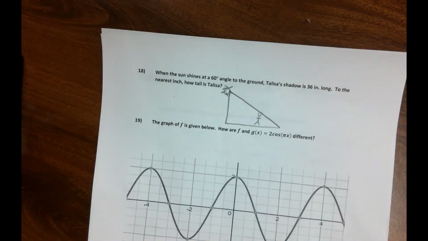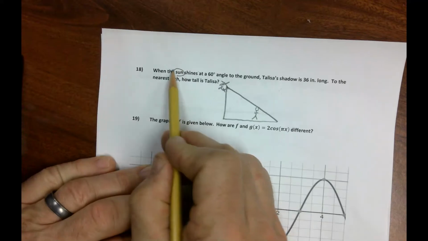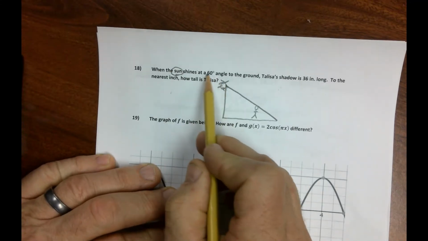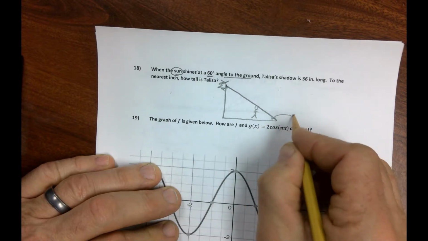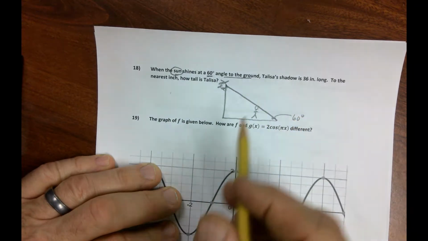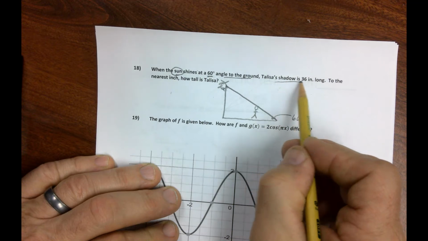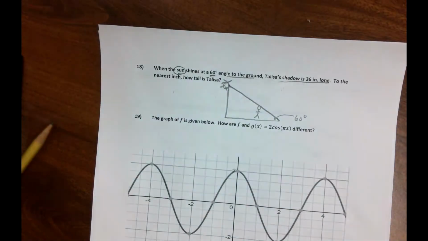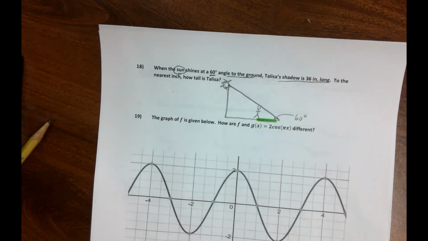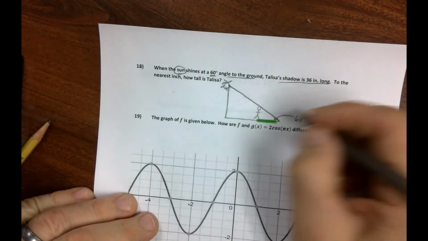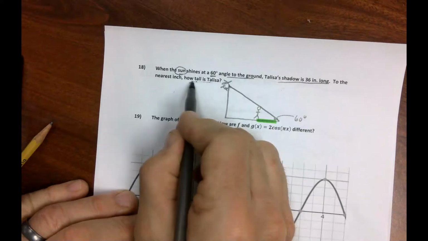Okay, number 18. When the sun shines at a 60-degree angle to the ground, meaning that angle right there is 60 degrees, Talisa's shadow is 36 inches long. Now let's make sure we understand something. This would be her shadow right there. It says to the nearest inch, how tall is Talisa?